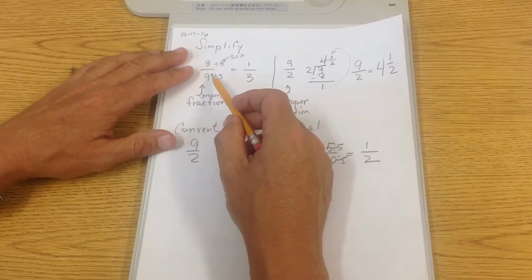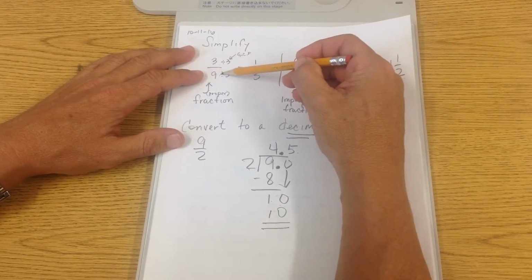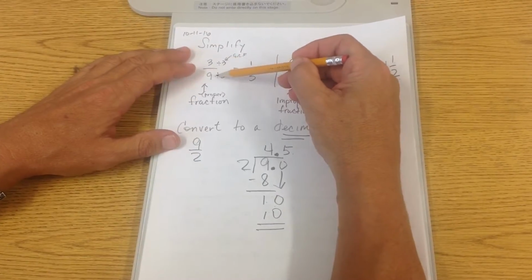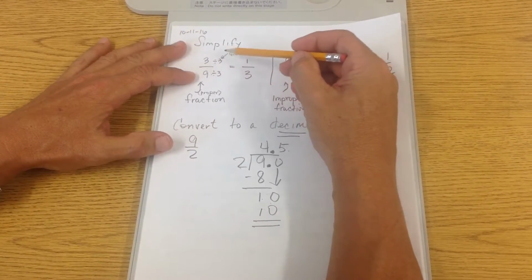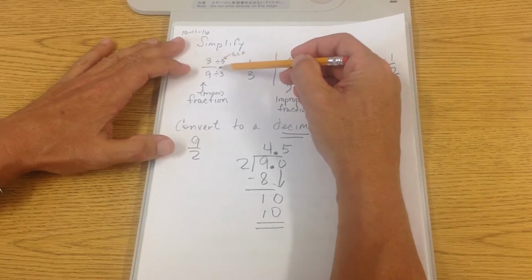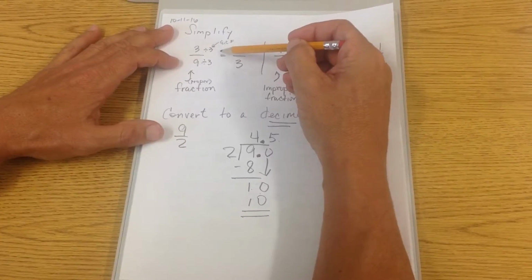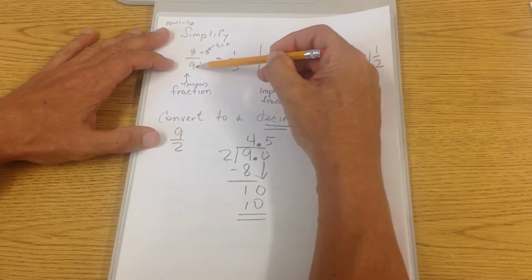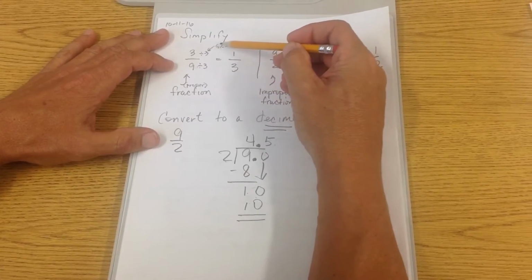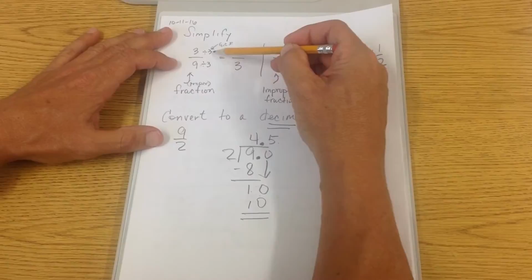First off, let's talk about a fraction. A fraction is a part of a number, a part of a whole. It's less than 1. The numerator will be less than the denominator. When someone asks you to simplify a fraction, they're asking you basically to find one number that goes equally into the numerator and the denominator. In this case, the common factor, or the greatest common factor, is 3.